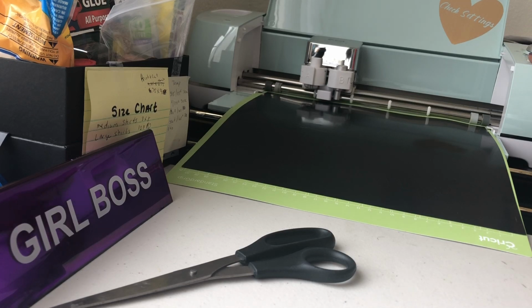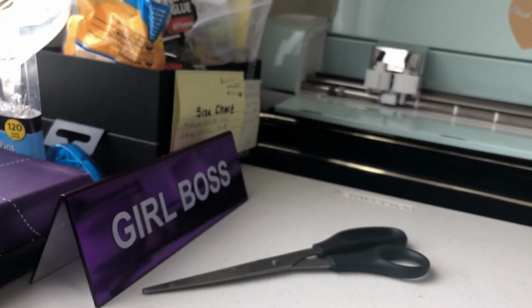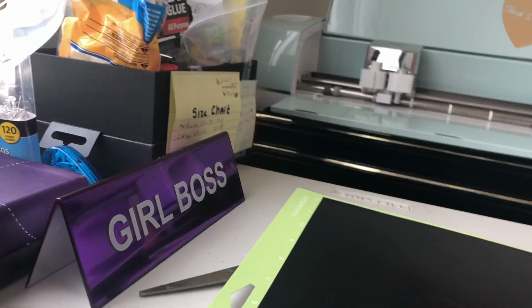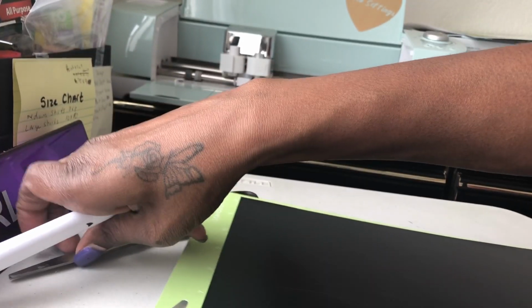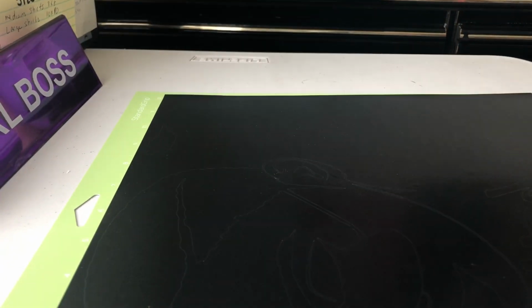I'll push the button to release it. And there is our image. You can't really see it because it's black, but there it is. And there's the words on the bottom, and I did mirror it. So let's see. We can also reverse weed. So basically you can weed on your mat, which can be a little easier when it comes to projects like this. Bring this down so we can see it.